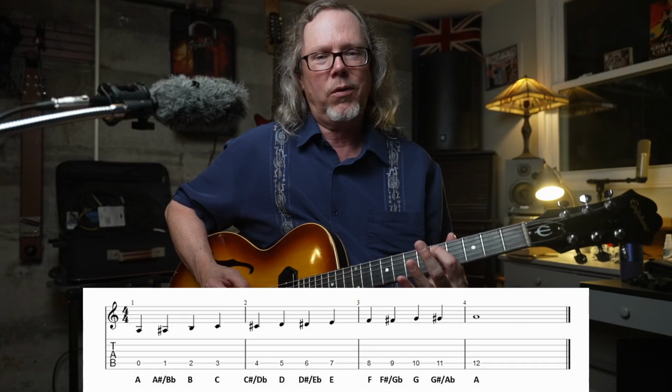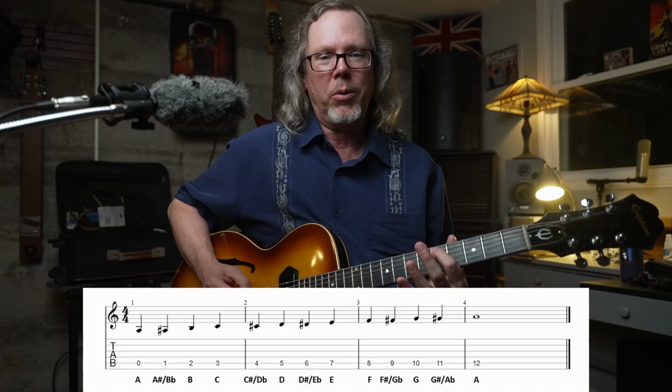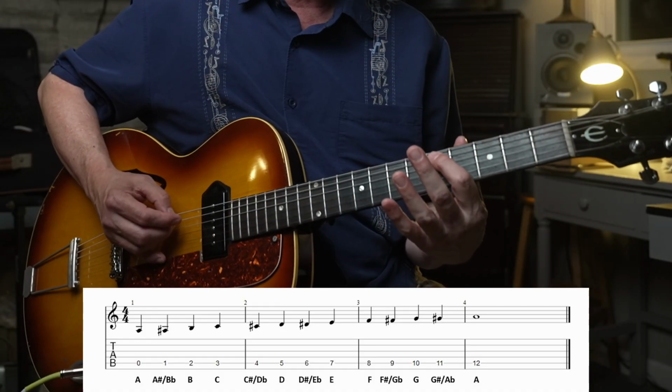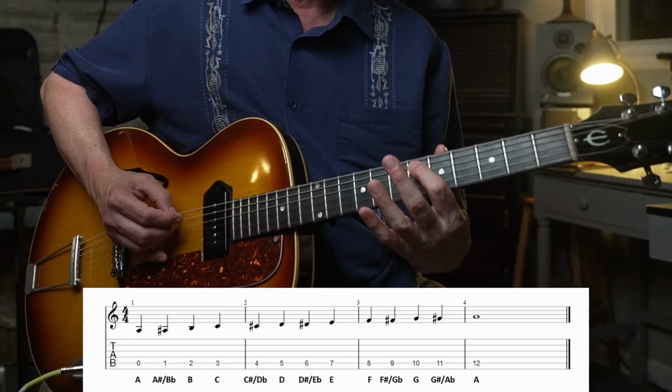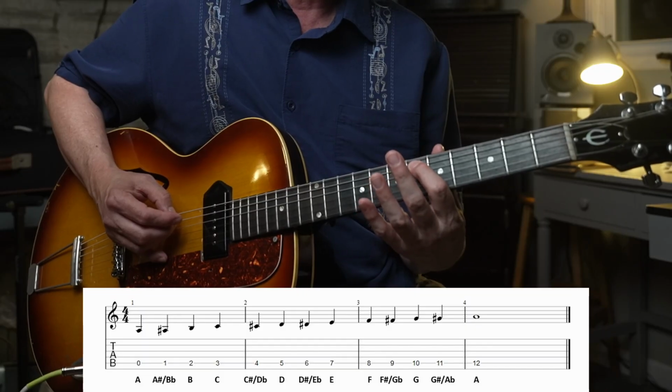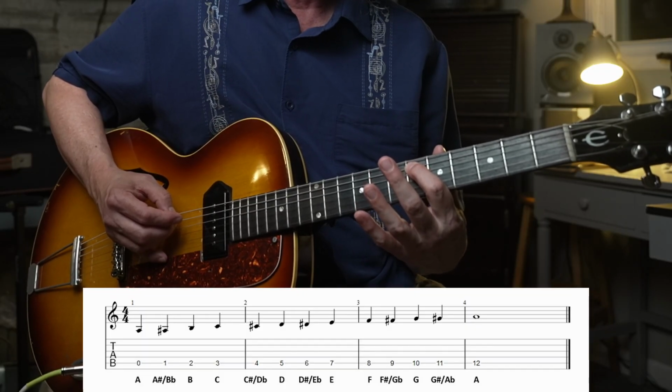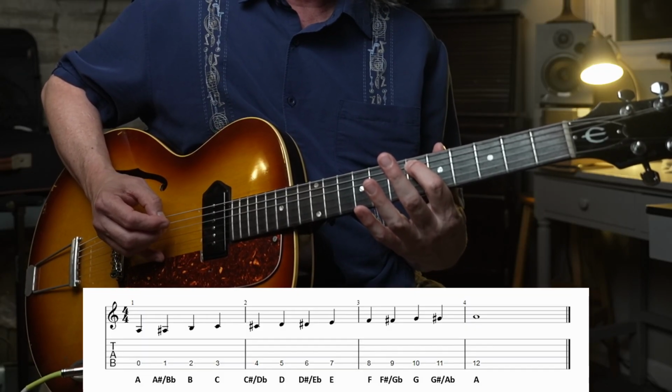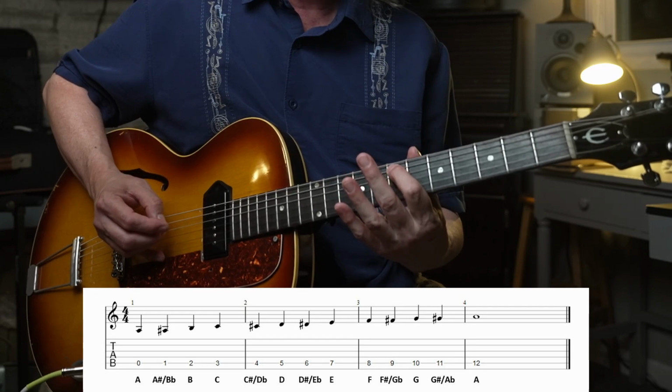So now you can see there's a pattern developing. All right, so the next note, we're going to go from 5th fret to 6th fret. Now we have D sharp or E flat, so that's the note in between D and E. Then the next note up, that's an E.